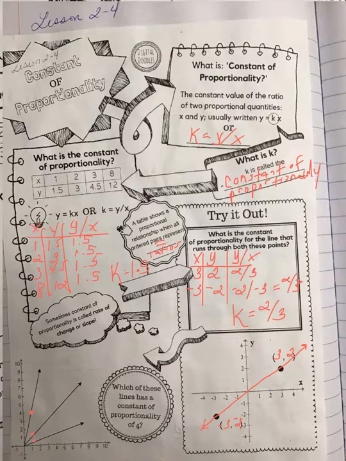Finally, which of these lines has a constant of proportionality of 4? And our constant of proportionality of 4, if I was to write that as a fraction, would be 4/1. So I'm looking for 4/1. Remember, the y is on the top and the x is on the bottom. So if I were to write this as an ordered pair, it would be 1, 4.